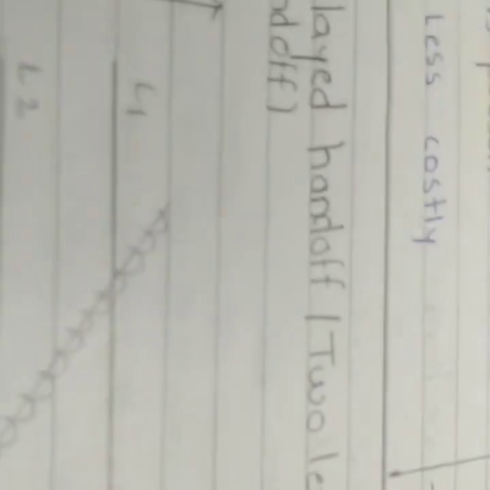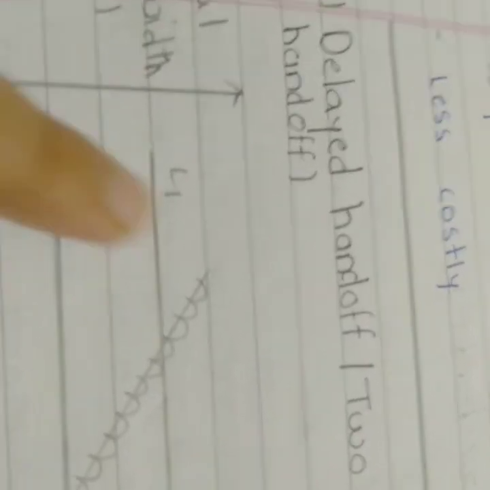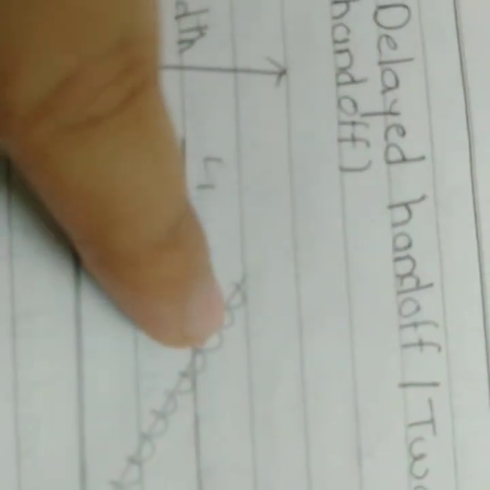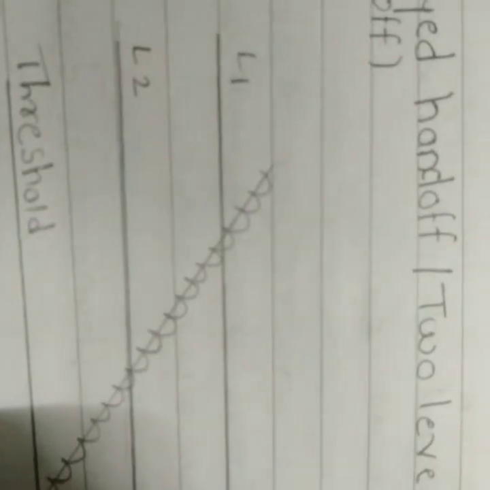This process is called delayed handoff. If a gate is connected, like we have base station 1 and base station 2. In this area, if a customer is going from there, and it gets disconnected from L1, and this is L2, then they request base station 2 to connect this phone, like we send a request on Instagram to a friend to accept that request. That is the point.